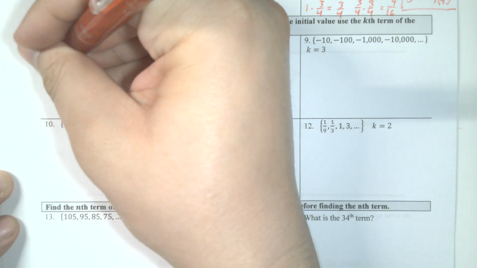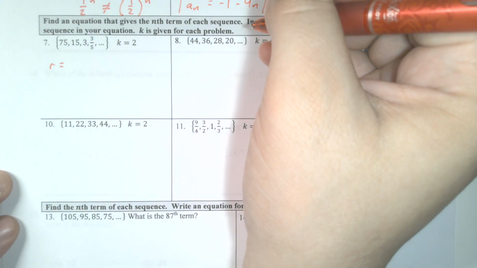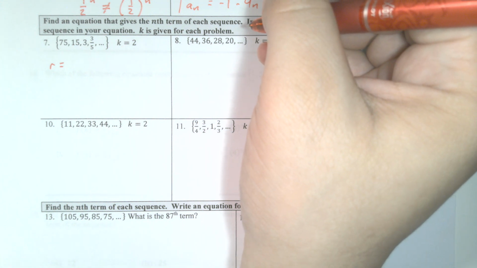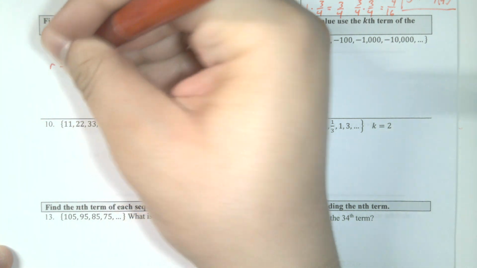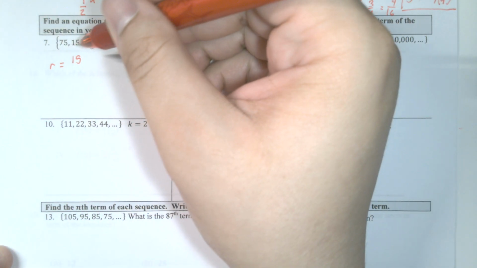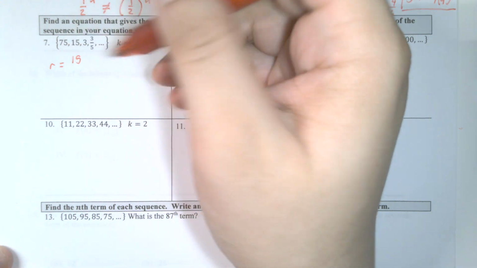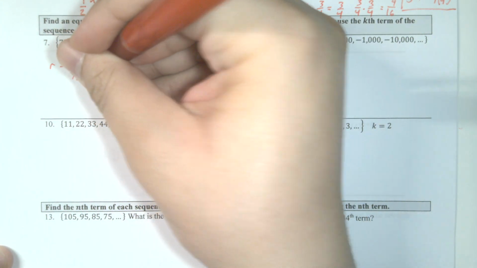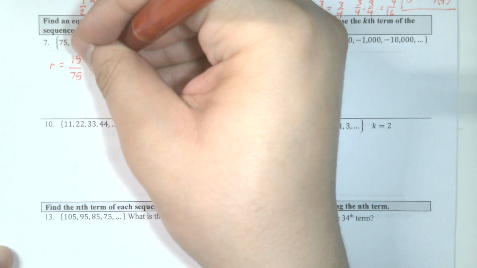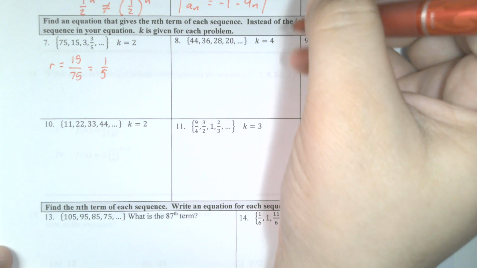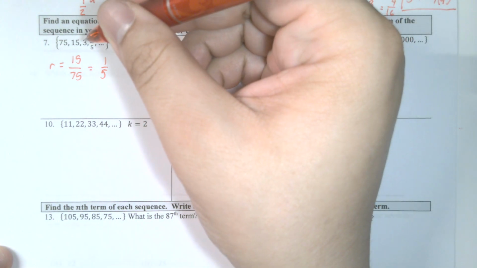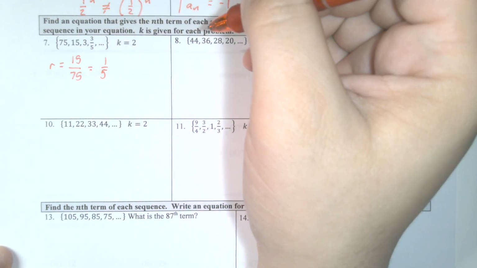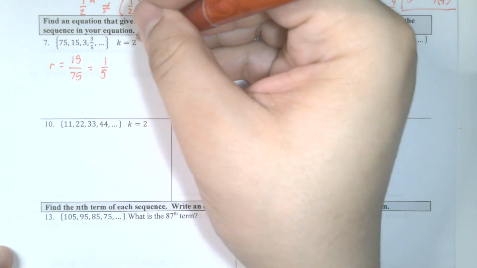Or if we can't recognize that, maybe we're in a rush or our brains are not feeling very functional because we've been on a 9-day break, what we can do is always divide one term by the previous one. You can choose any terms, but 15 divided by 75 will work, and that simplifies to 1/5. I could have made this easier on myself by choosing 3 over 15, which would also be 1/5, but it doesn't really matter. And then we want k to be equal to 2.